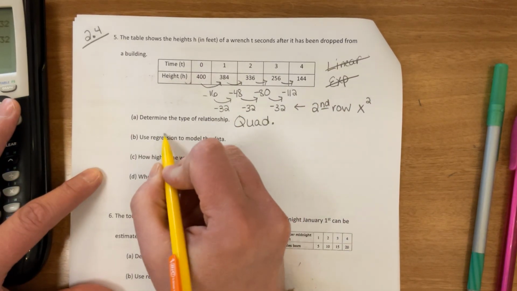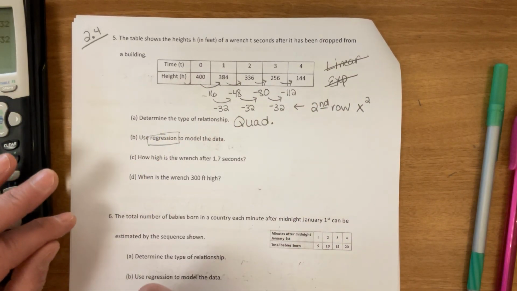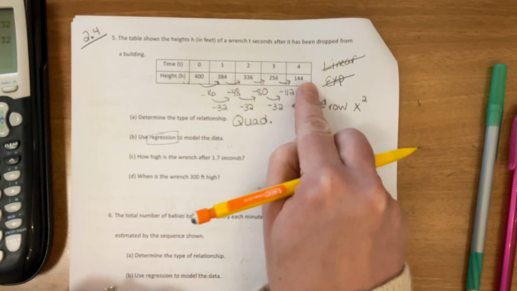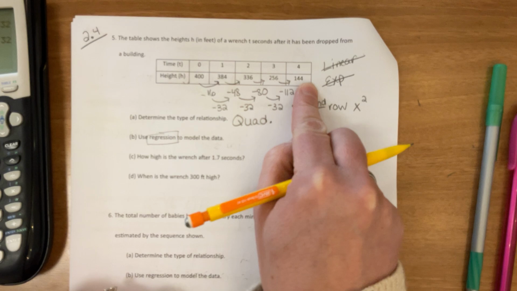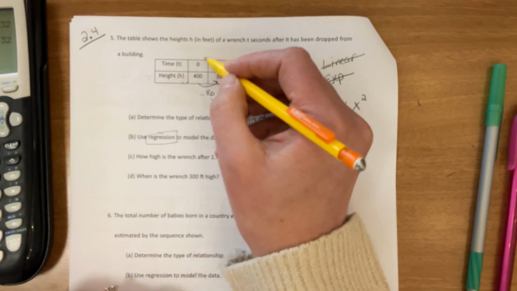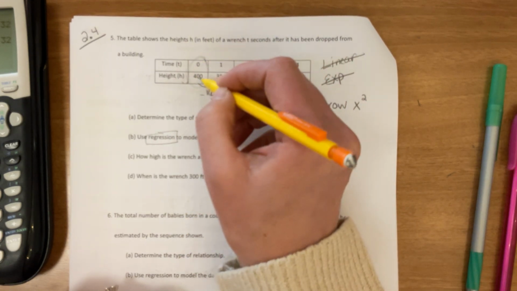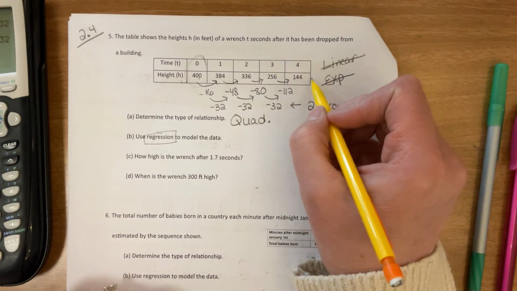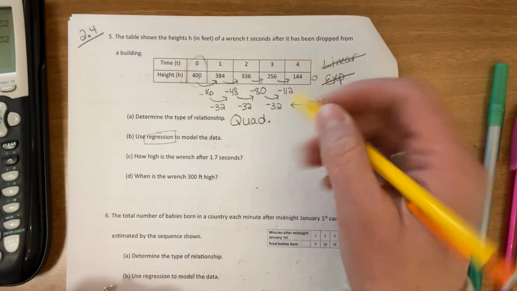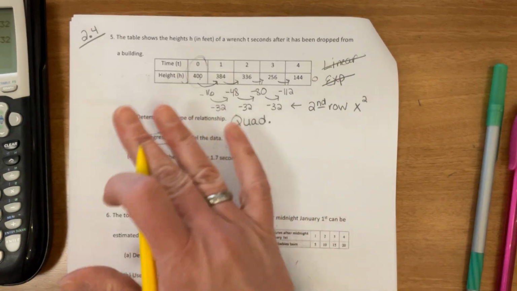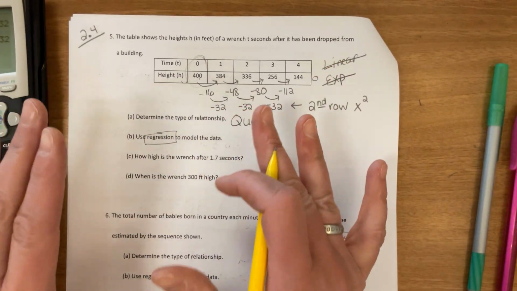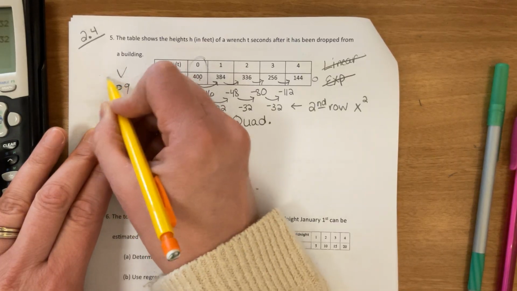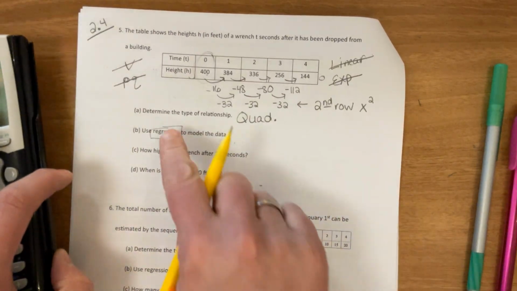Now, they want you to use the regression model. If you knew your vertex, so if you knew which one of these was the vertex, you could use the vertex method. If you had two intercepts, so see how I have one intercept? Actually, that's the y-intercept though. If I had the x-intercept, so if I had this to be 0, I could use the intercept method. But because I really don't have any of those, I don't have the vertex and I don't have the p and the q, then I'm just going to use my regression.